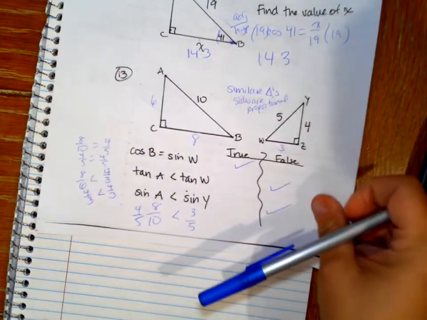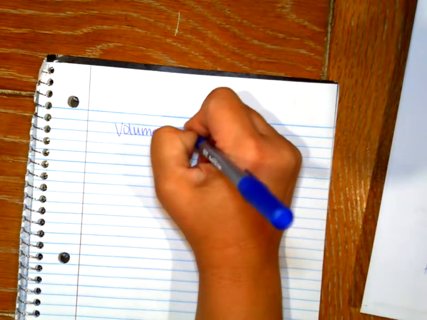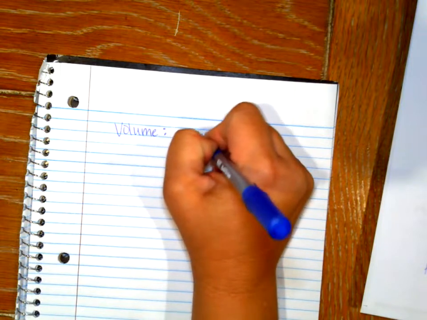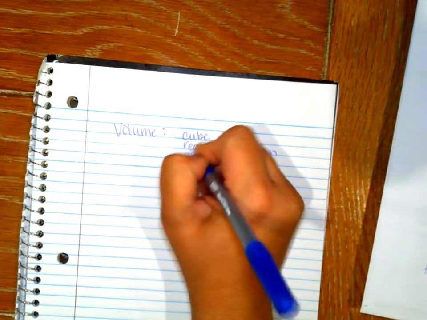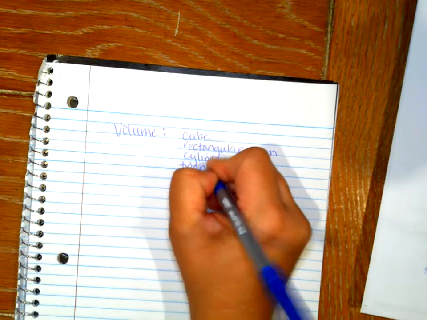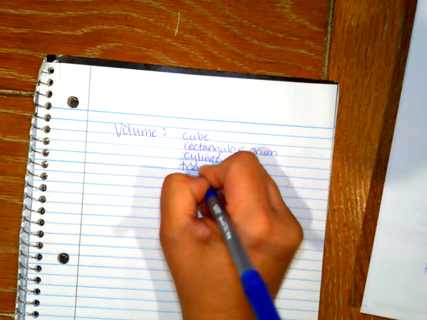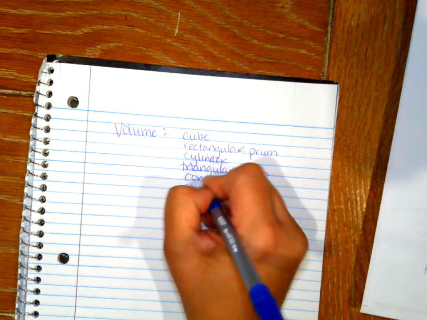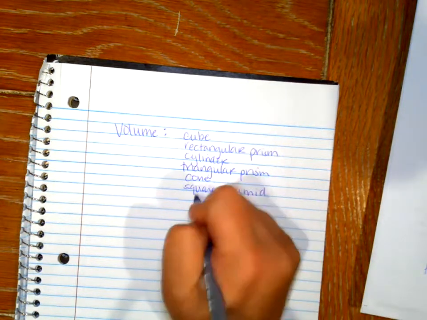Okay, tomorrow's exam. Here's what you've got. You've got volume of a cube, rectangular prism, cylinder, a triangular prism, cone, a square pyramid, and a sphere.